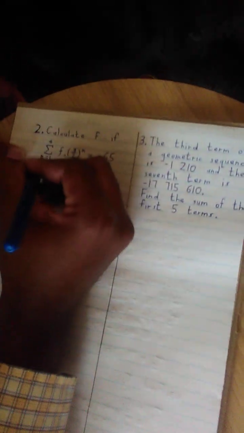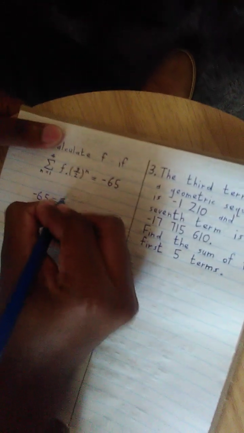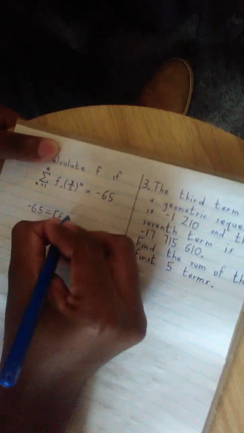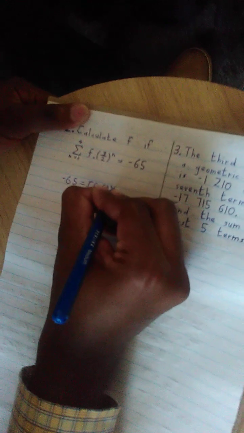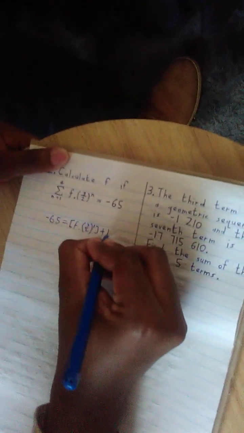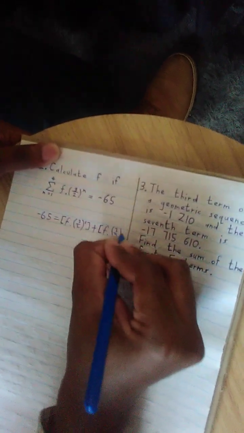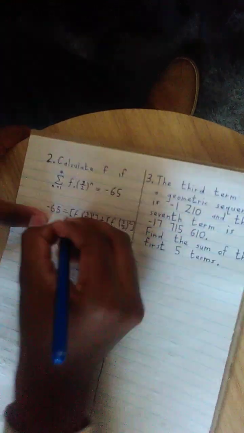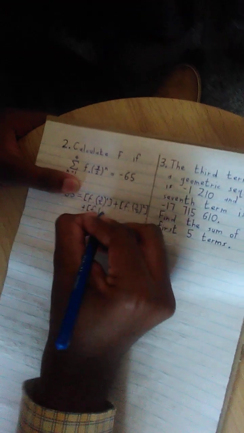So this simply states that negative 65 equals f times 3 over 2 to the power of 1 plus f times 3 over 2 to the power of 2 plus f times 3 over 2 to the power of 3.